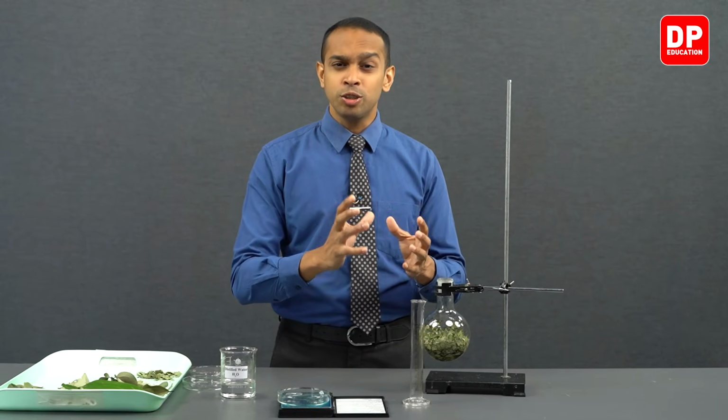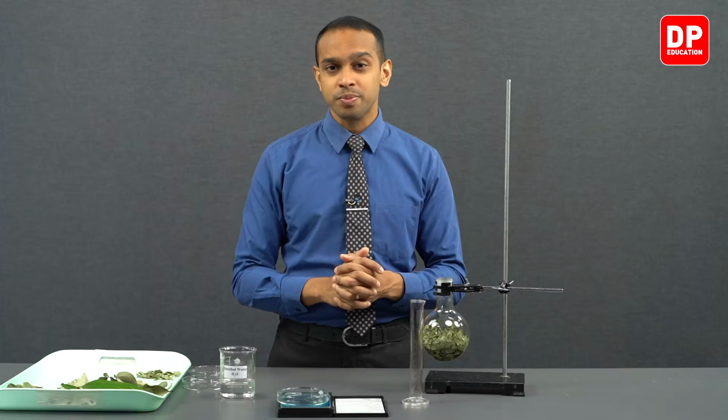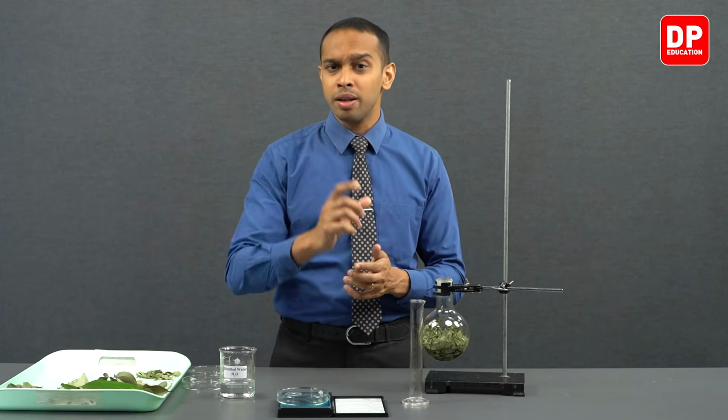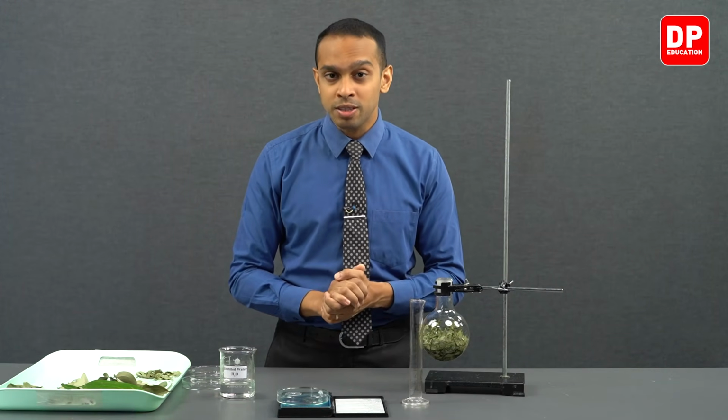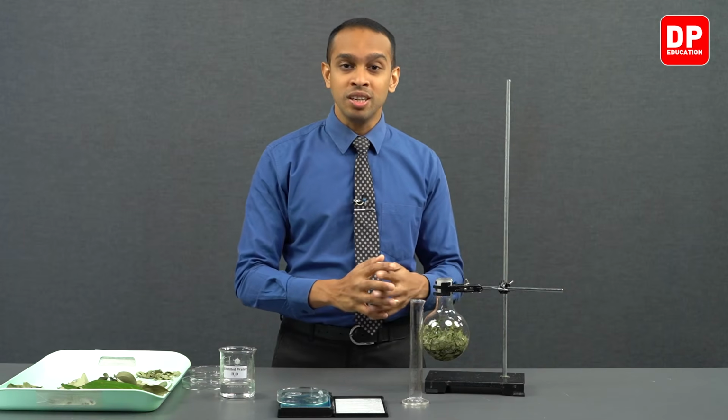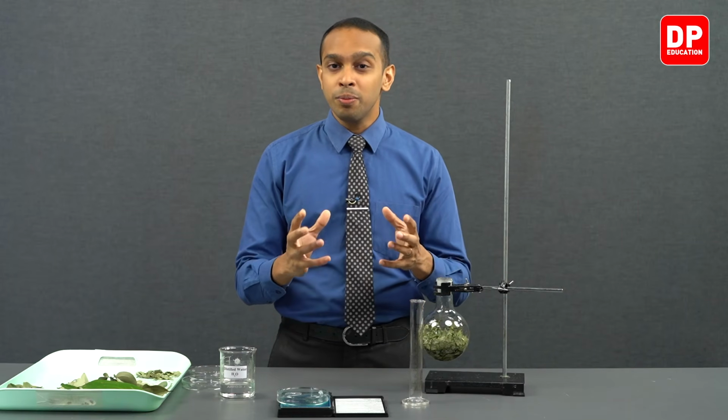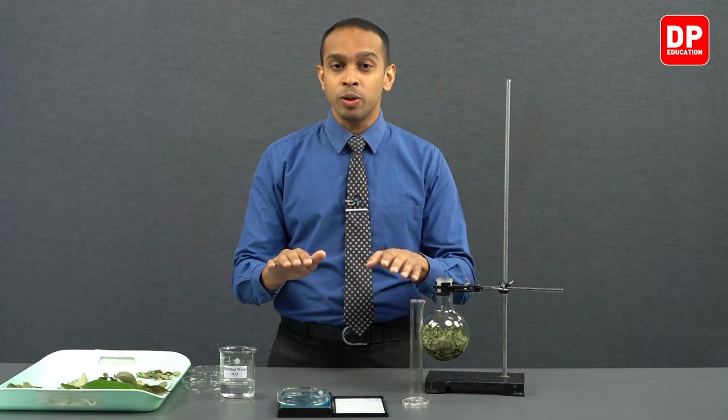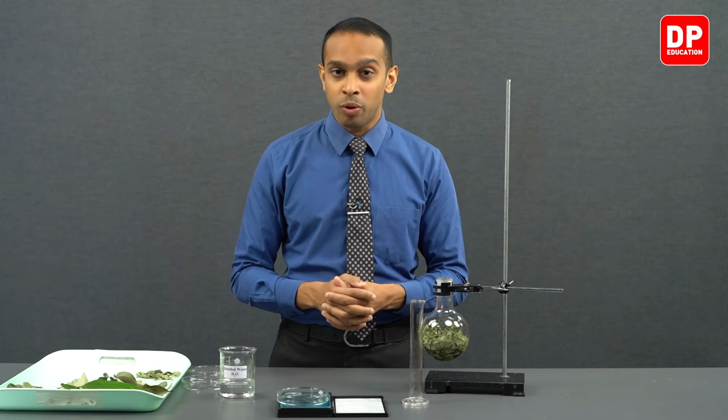If you carry out this steam distillation process, however, since the essential oil is going to be mixed with water, when you have two immiscible liquids present in a mixture, the boiling point of the mixture drops below their individual boiling points.